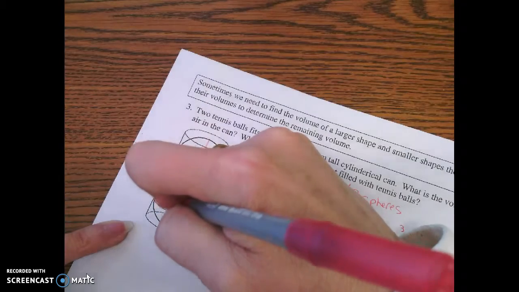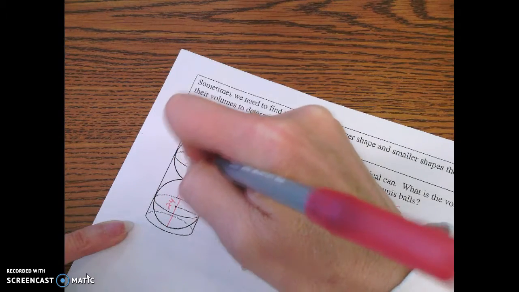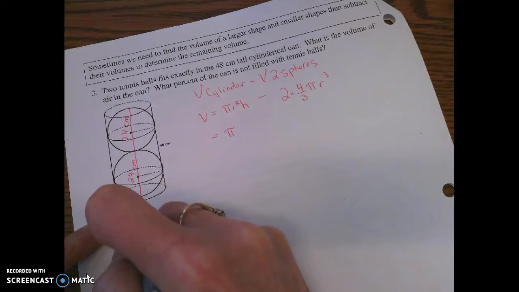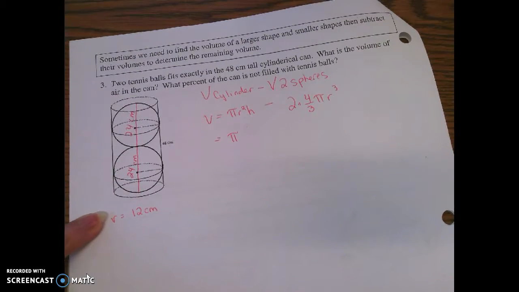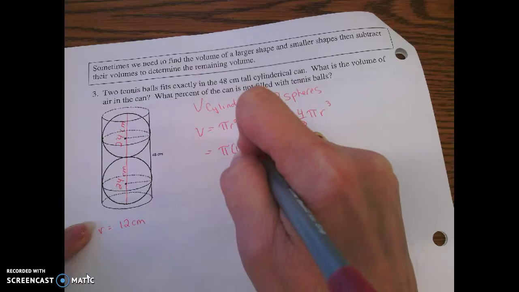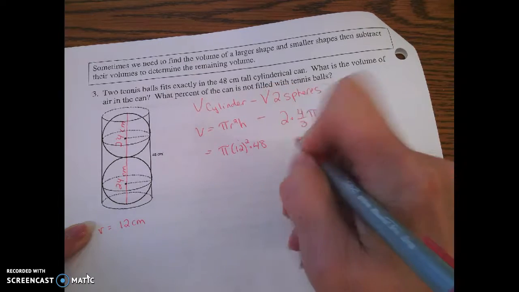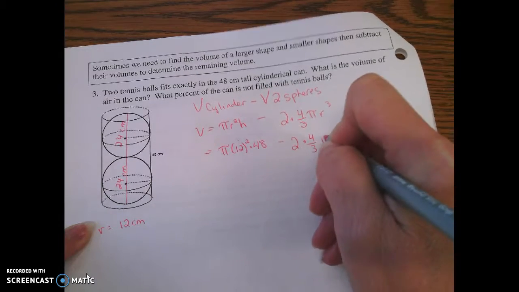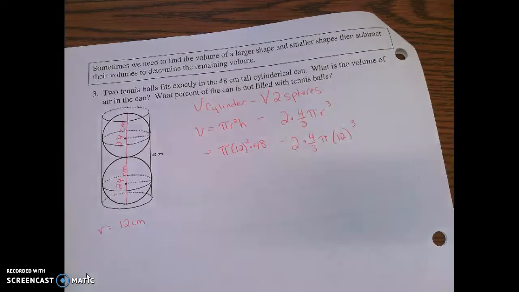So the diameter of each of these is 24 centimeters, which then means the radius is going to be 12 centimeters for each tennis ball. So I'm now going to substitute in my 12 for my radius, and then I need the height of the whole canister, which is 48. Then minus 2 times 4/3 pi, and my radius again is 12 cubed.